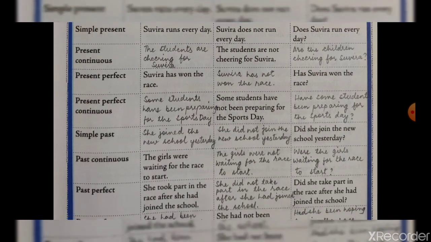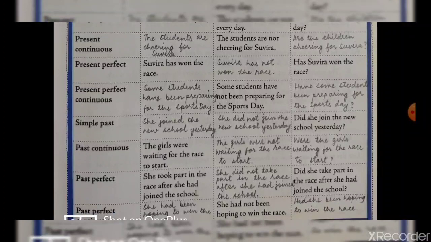Next is simple past. There is no positive sentence and no negative sentence. I mean, we have to fill the positive and negative sentence, so we'll take the reference from the interrogative sentence. Did she join the new school yesterday? So in this they are asking, did she join the school yesterday? So what will be the positive sentence? She joined the new school yesterday. And the negative form of this positive sentence will be she did not join the school yesterday.